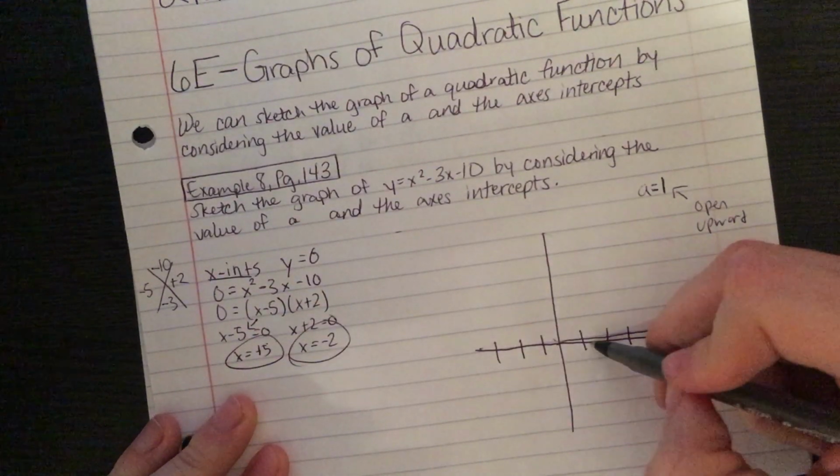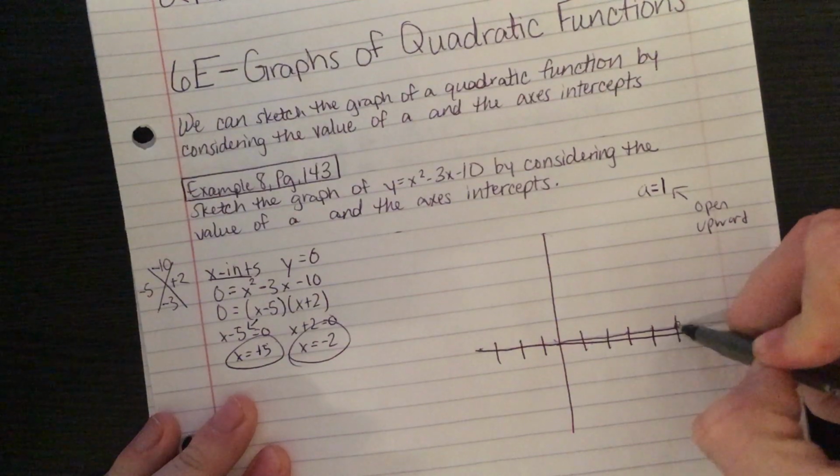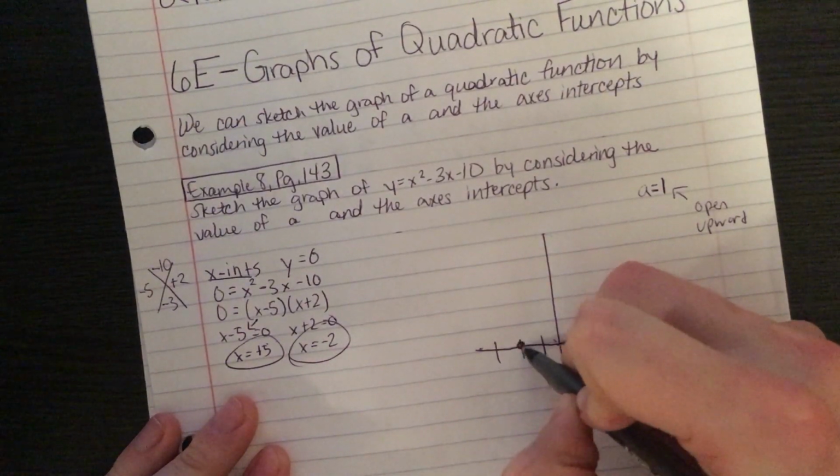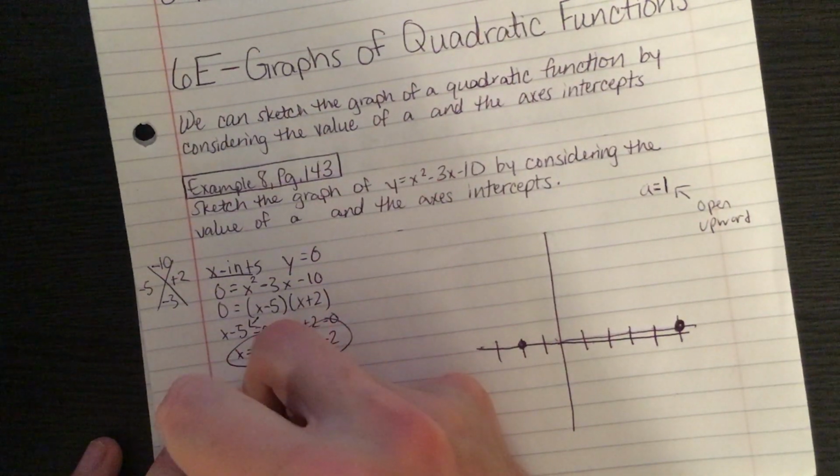So we've got 1, 2, 3, 4, 5. There's an x-intercept right there at 5. Here's an x-intercept here at negative 2. And now we need the y-intercept.